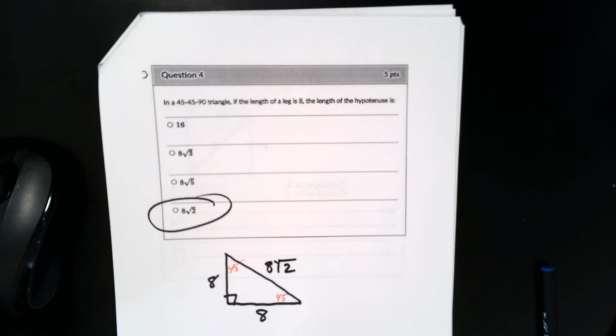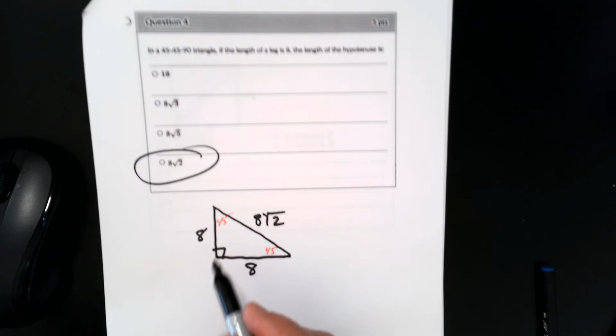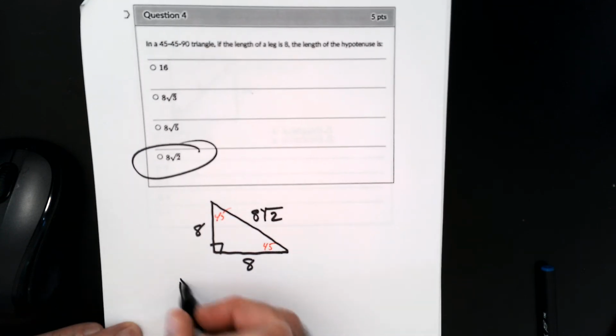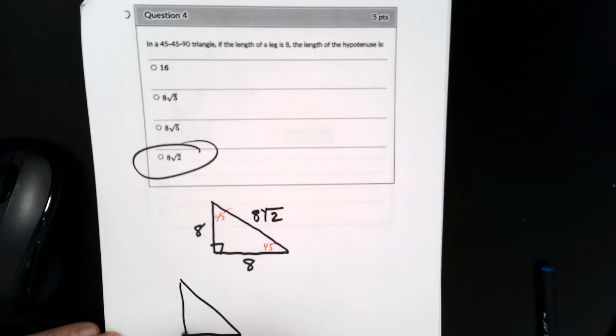So you guys have got to have access to these, the 30, 60, 90 triangles and the 45, 45, 90. In fact, let me do a super quick sketch of both. There may be one later on, I can't remember, but we'll find out. So this is a 45, 45, 90. If that side is x, this side is x, and the hypotenuse is x times the square root of 2.